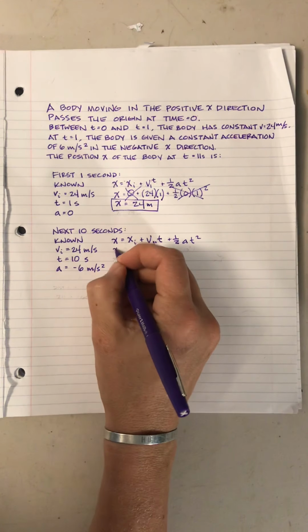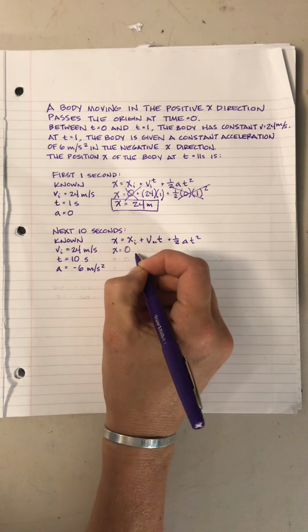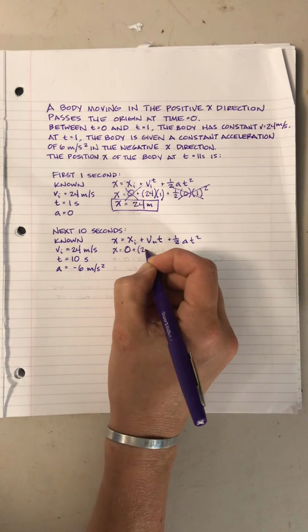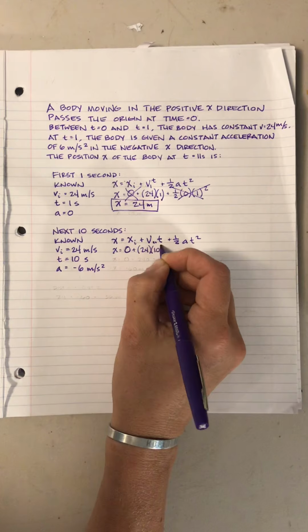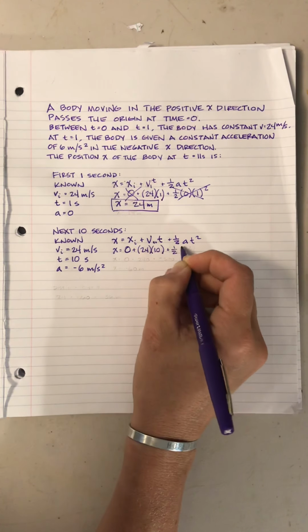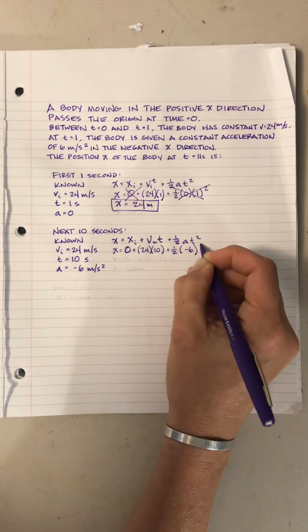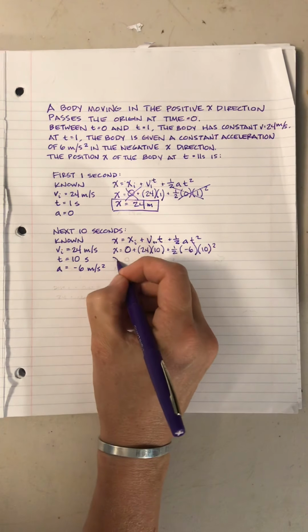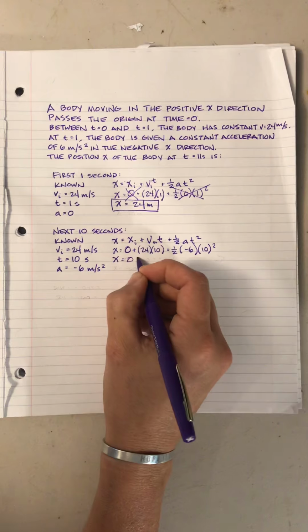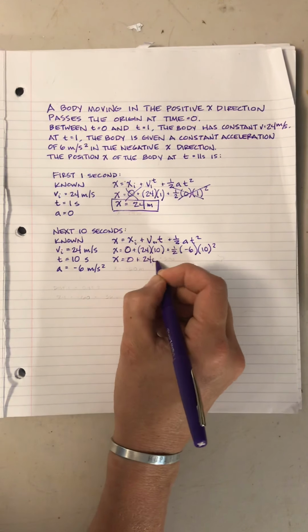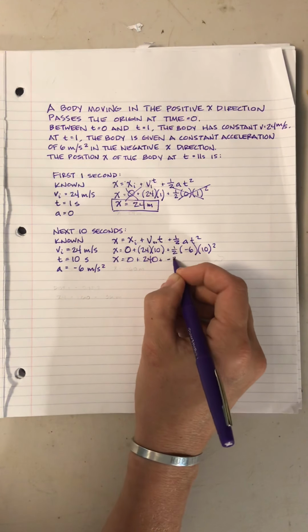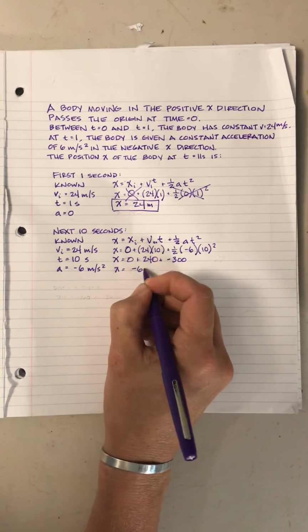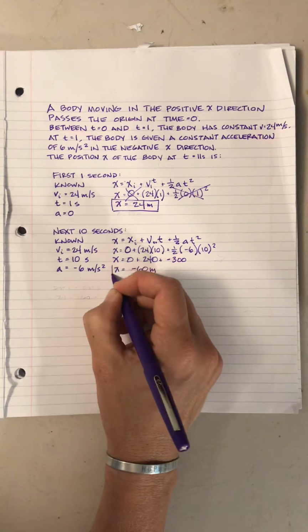So again, we can just plug stuff in. 0 plus 24 times 10 plus 1/2 times minus 6 times 10 squared. Simplifying that, we get the position is minus 60 meters.